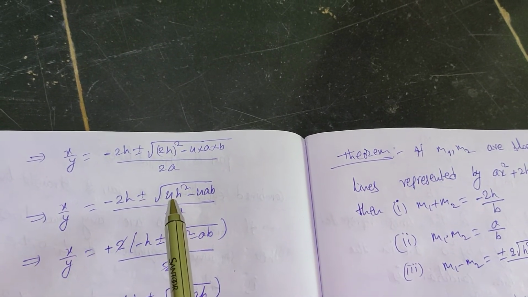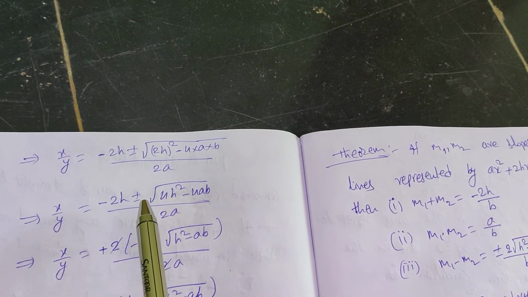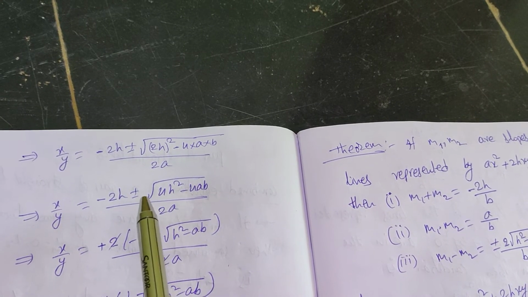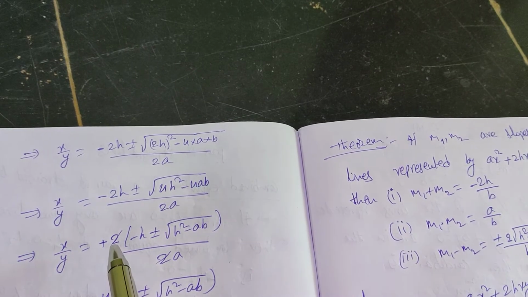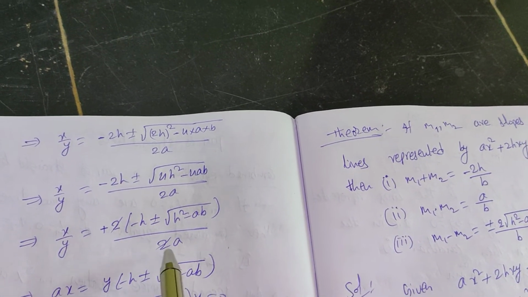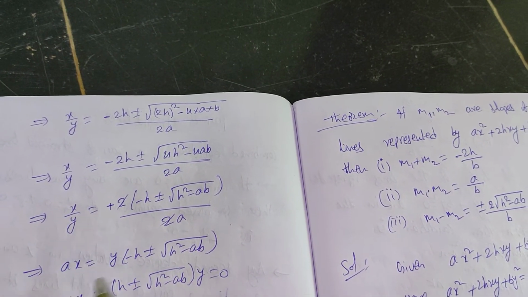If you take 4 common, what do you have? From 4 common and take outside, that gives 2 only. Okay, under root 4 is nothing but 2. So if you take outside, it gives 2. So from these two terms, if you take 2 common, we have minus h plus or minus root over h square minus ab by 2a. These two get cancelled.